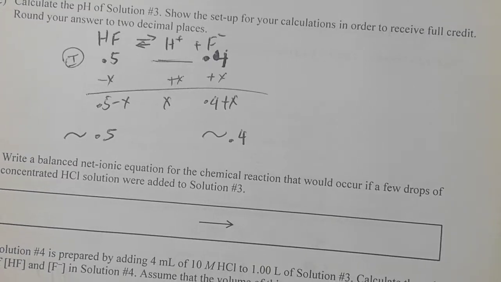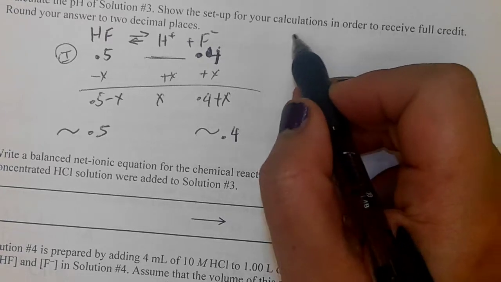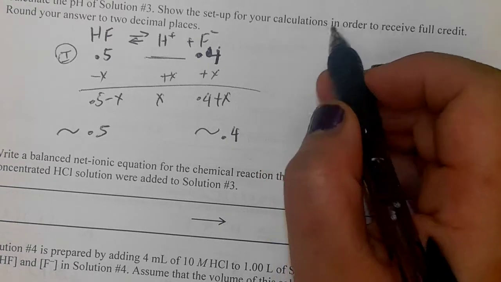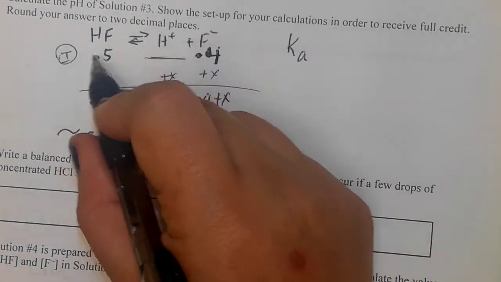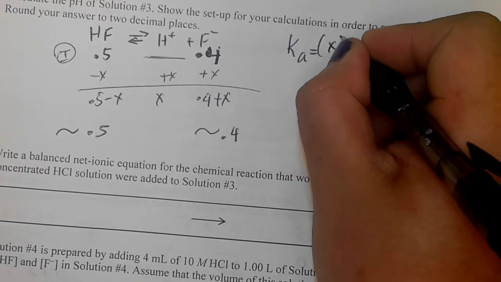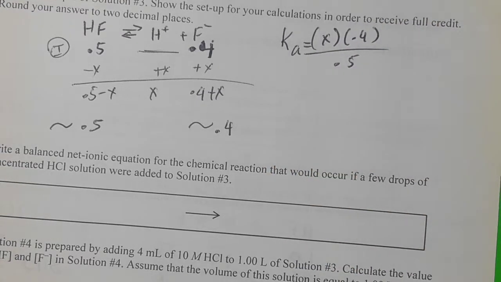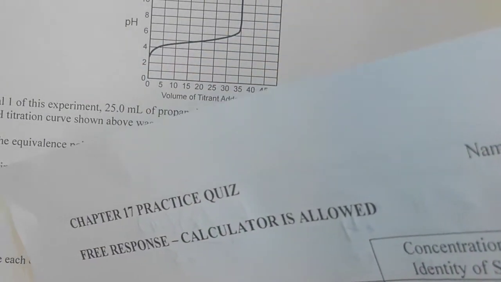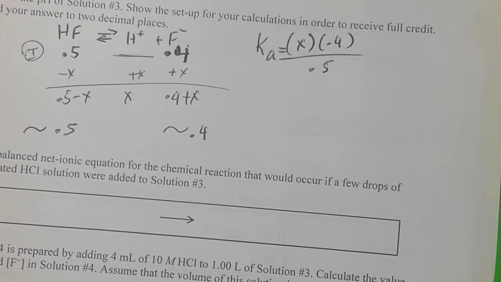Don't forget that sentence. Now here, do we use Ka or Kb? And tell me why. Ka. Why? Right, I wrote the acid equation. This is the acid equation. Ka equals x times 0.4 divided by 0.5. Again, I assume everything off, so I have the Ka equation. I need to go back and look at Ka, which is 6.8 times 10 to the negative 4.